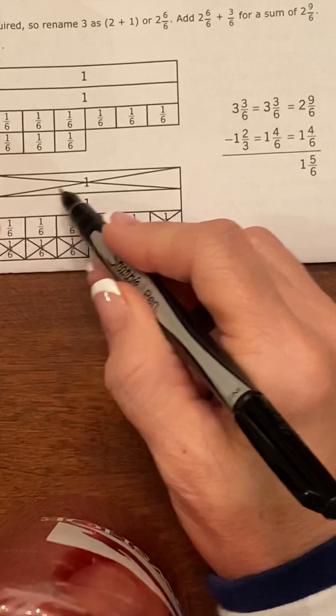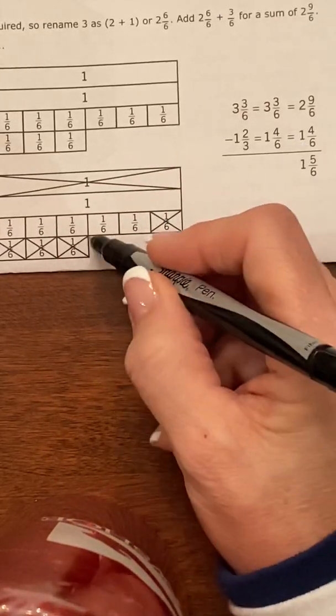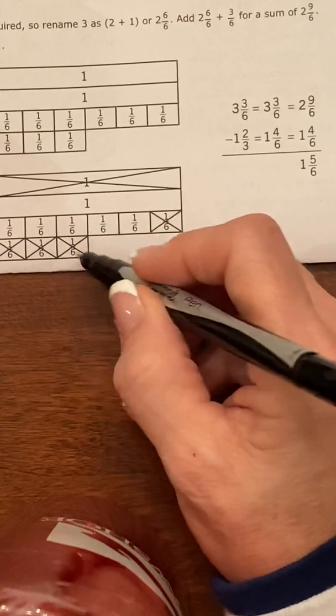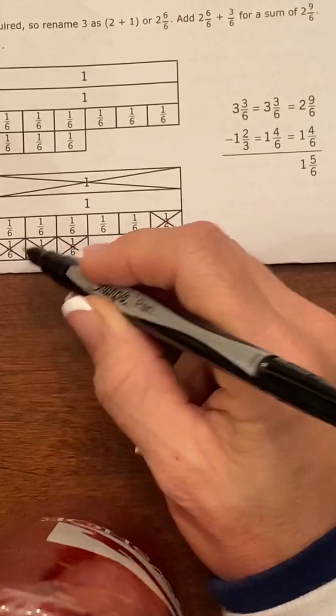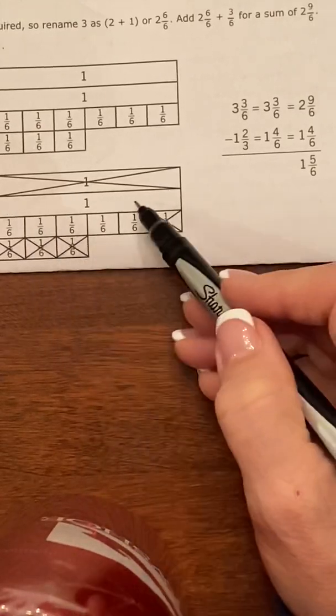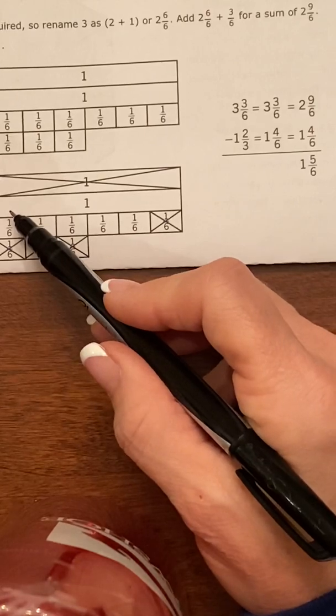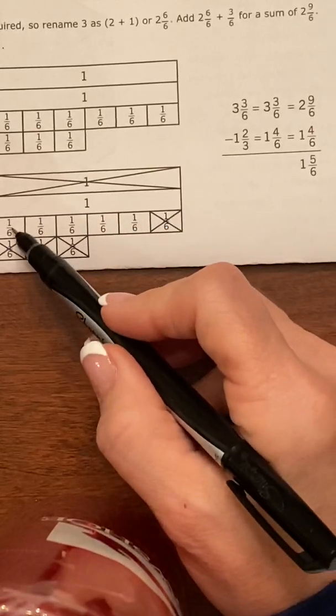So you're going to mark out the one whole, and then the 4/6, they're just going from the end of it and taking it away, and that was 4/6 marked off, so that this would be together with this. How much do we see for our final answer or difference? 1 and 1 2 3 4 5 6.